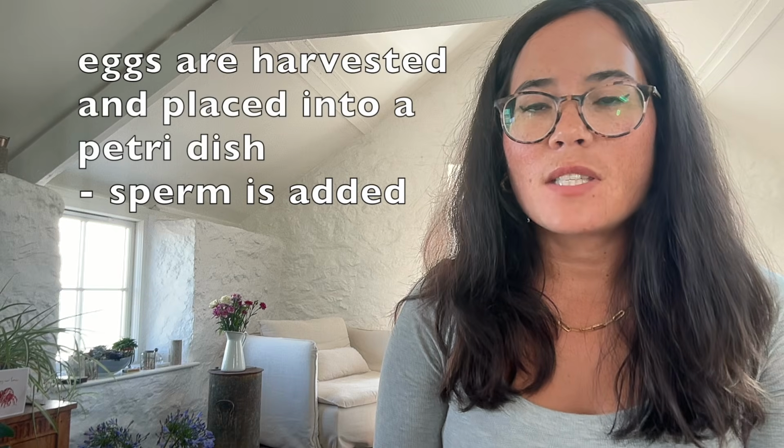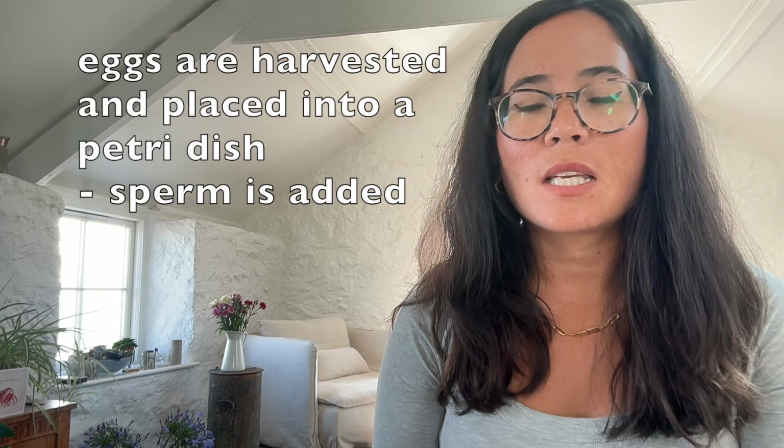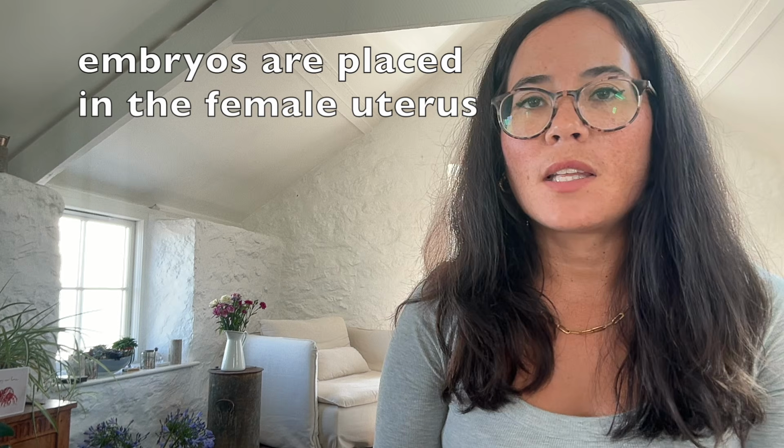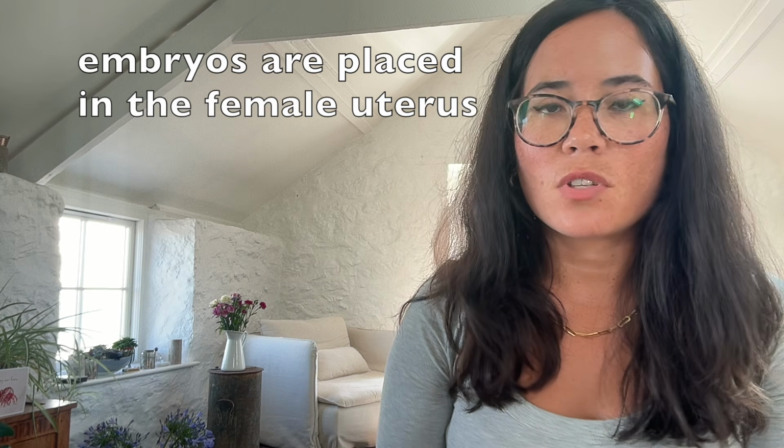These eggs are harvested and placed in a petri dish where semen is added from the male partner. Fertilization may occur, meaning that embryos are formed, and then those embryos are placed into the uterus of the woman. Often several embryos are used. So obviously this is a great option for people struggling to get pregnant.